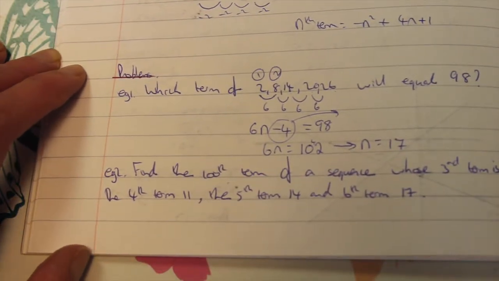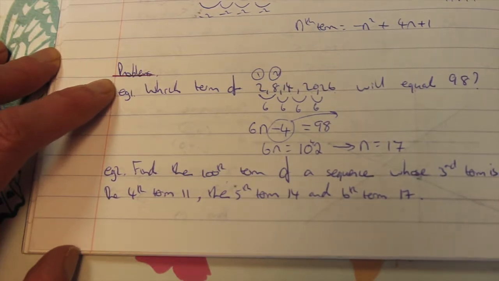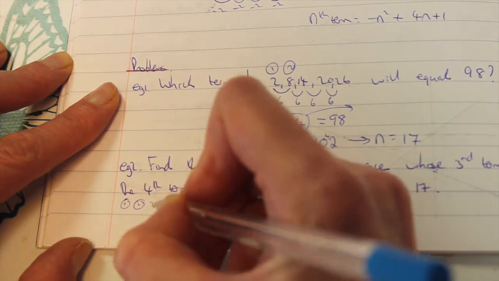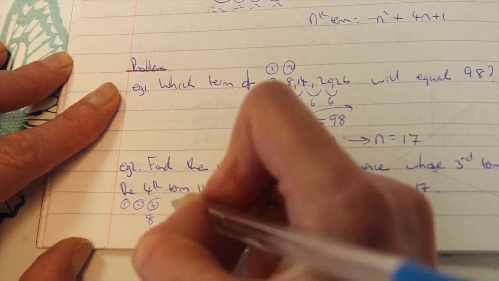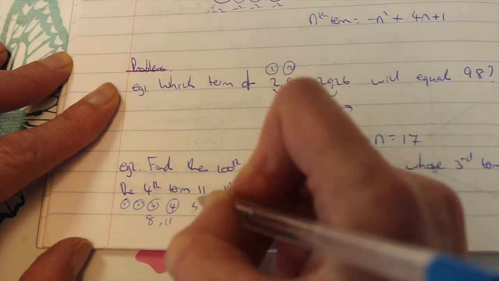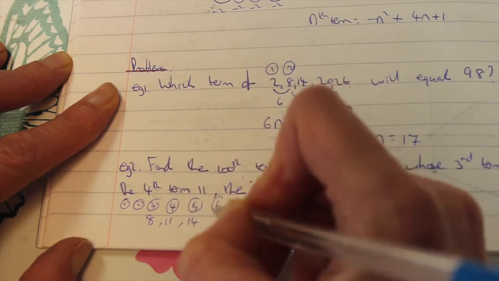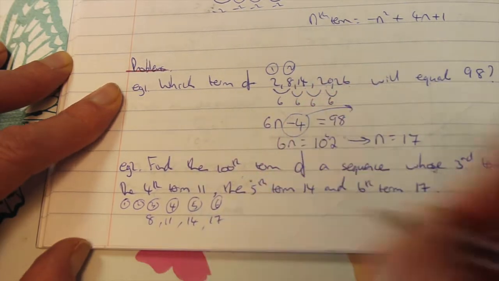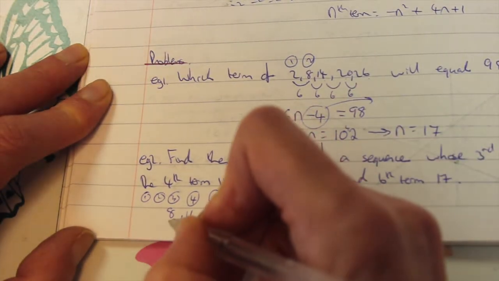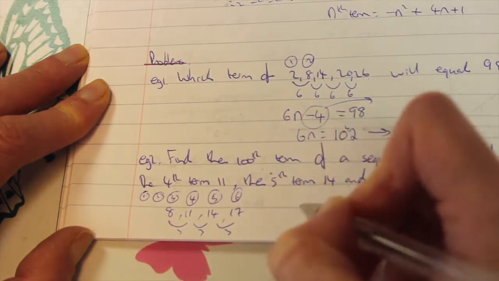And another one. Find the 100th term of a sequence whose third term is 8. So I'm just going to write this out. First, second, the third term is 8. The fourth term is 11. And the fifth term is 14. And the sixth term is 17. I'm going to work out the nth term here first of all before we start. So it's going up in threes. So it's 3 times n.